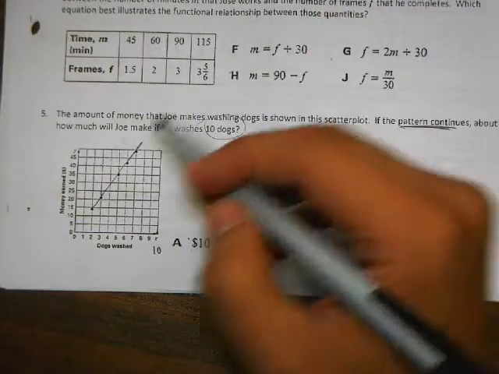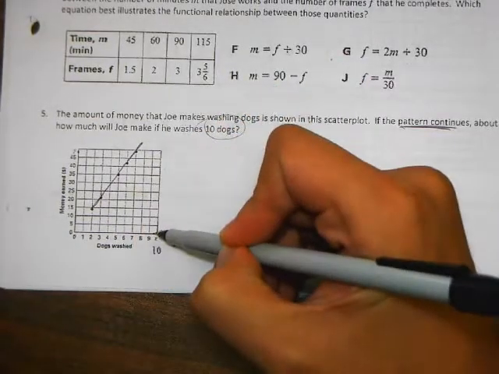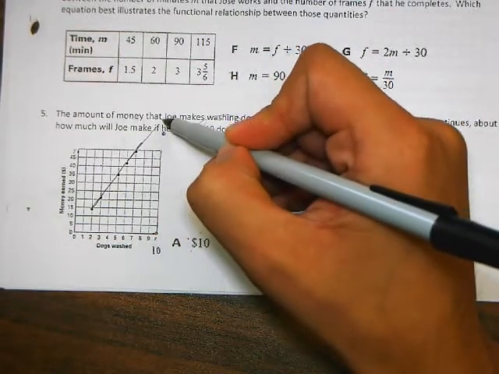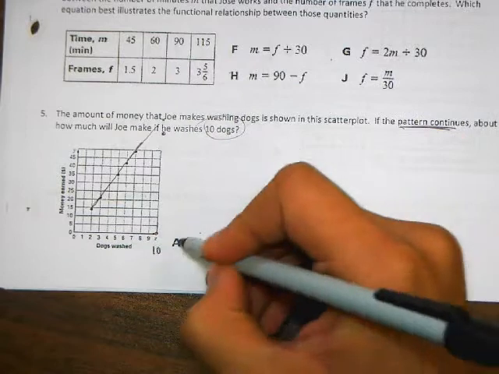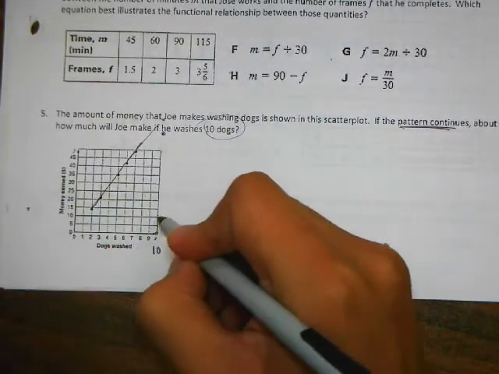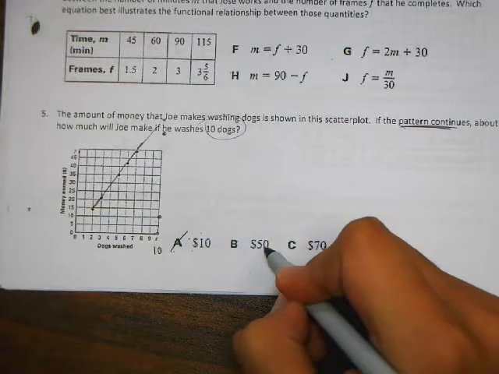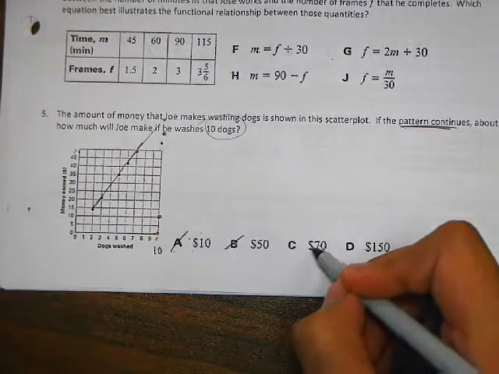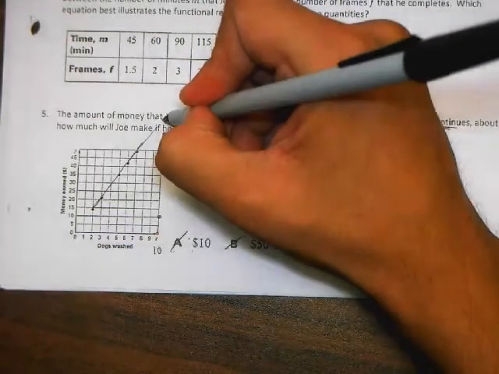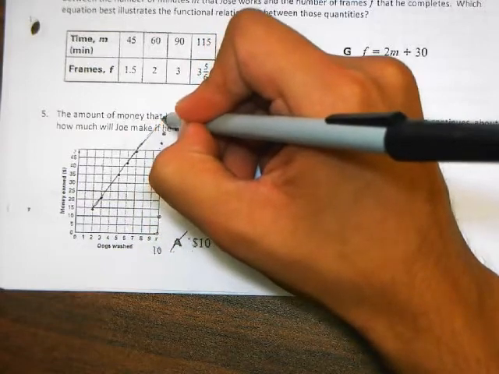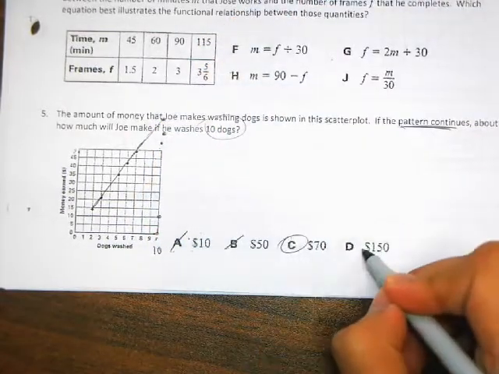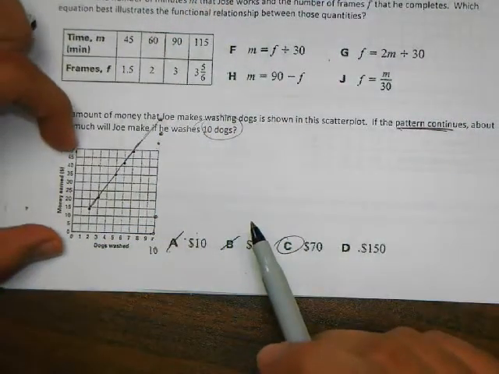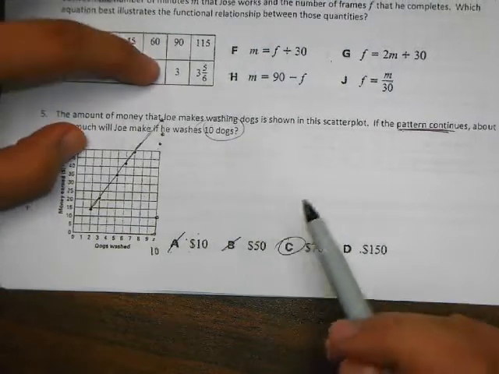So if the trend continues and he washes 10 dogs, you see that Joe should make about this much. Now if it was $10, that would be right here. That's not correct. It's $50, just above here. Getting closer, but not quite. $70, right about there. And if we extend this line, it should reach about there. So that seems correct. And if it's 150, that's a bit too much. It's actually double. So that's not correct. So the answer is C.